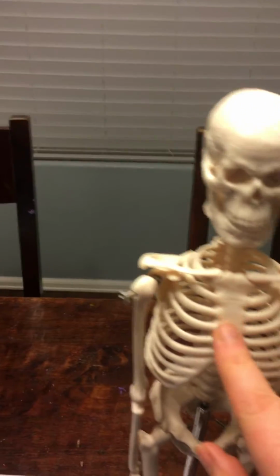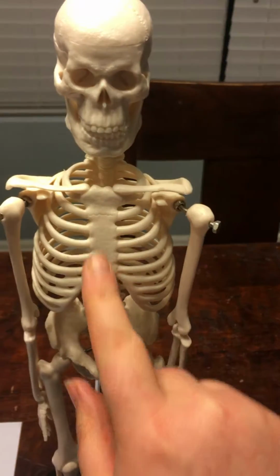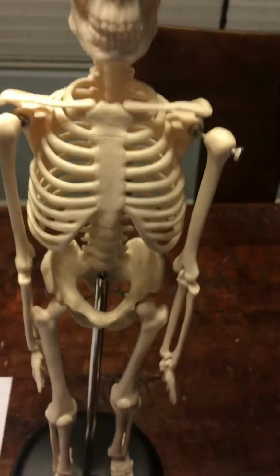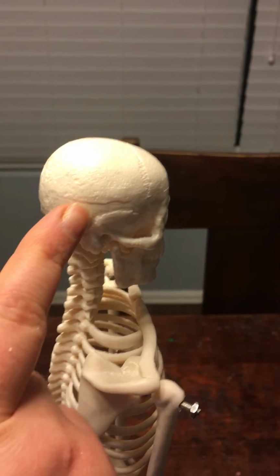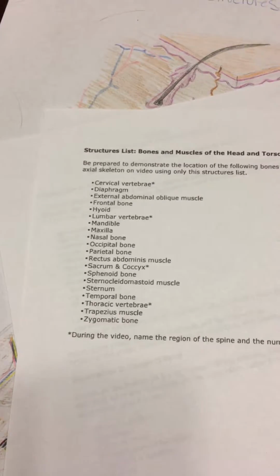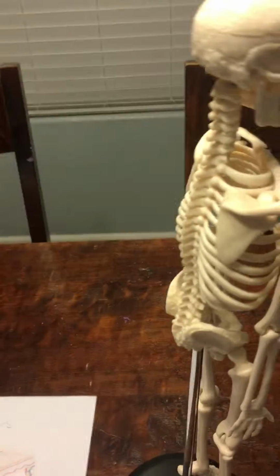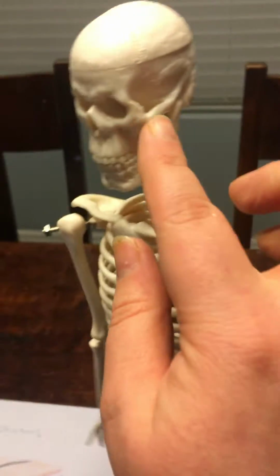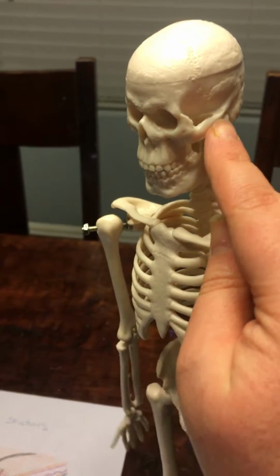So sternum is here, diaphragm is here, my bad. Sternum and then diaphragm. And then our temporal bone is the side. It kind of comes near this little bit right up in here. And then we have the thoracic vertebrae and the zygomatic bone, which is over here on our little dude, our cheekbone essentially, right in here.